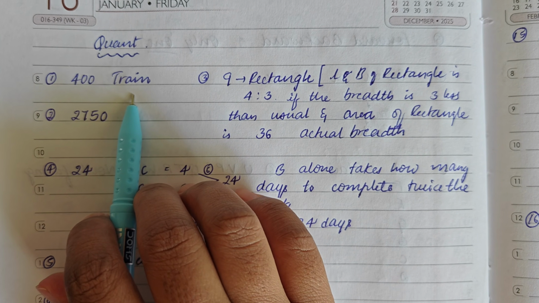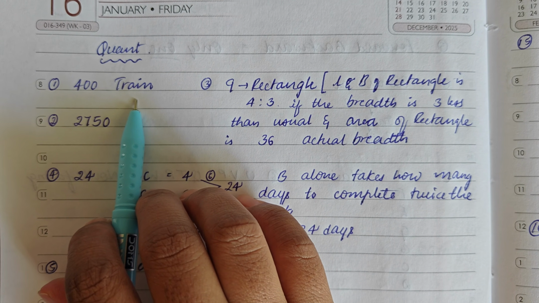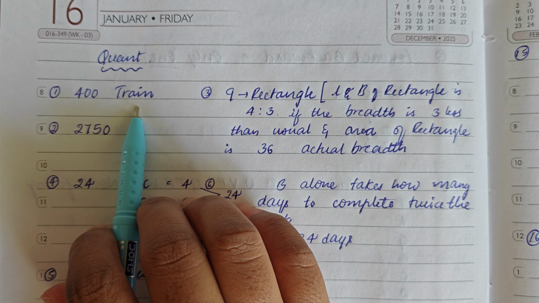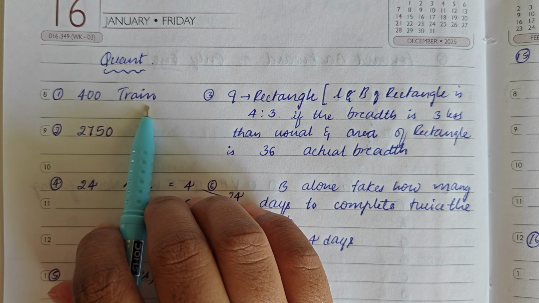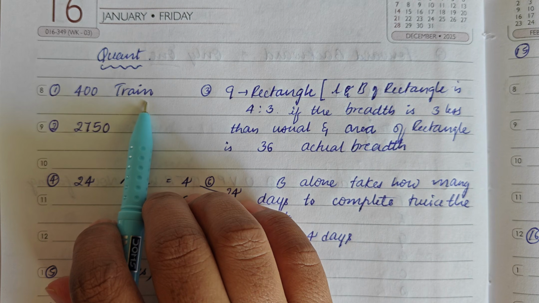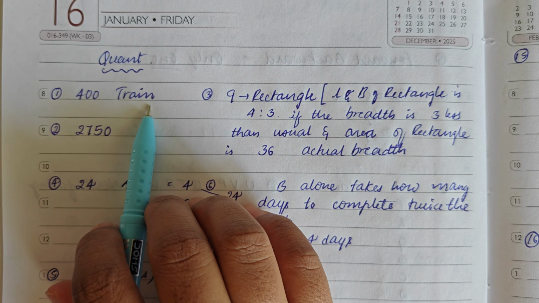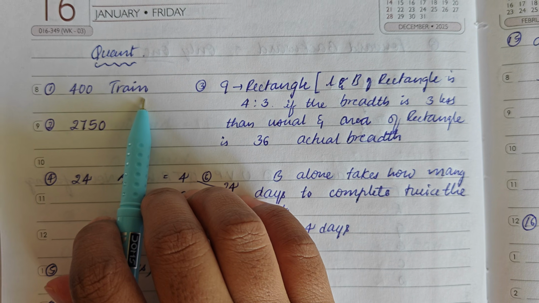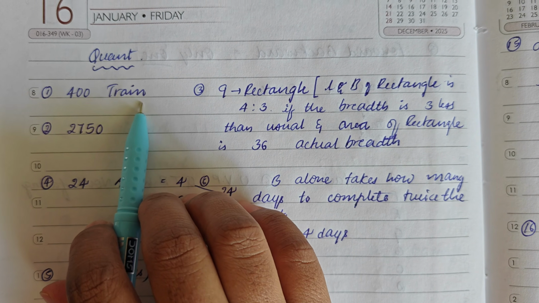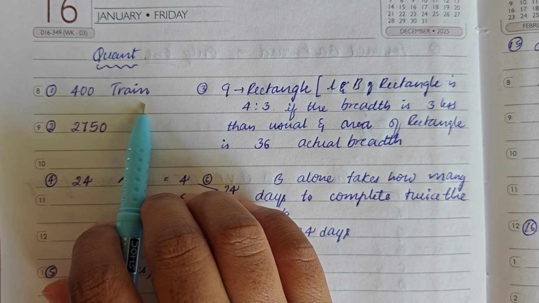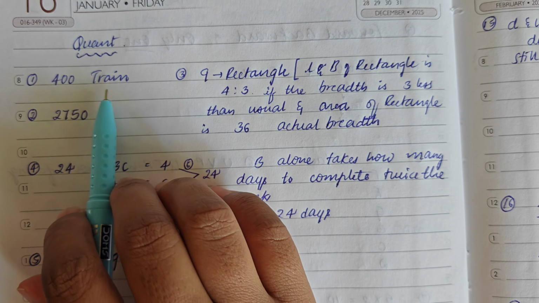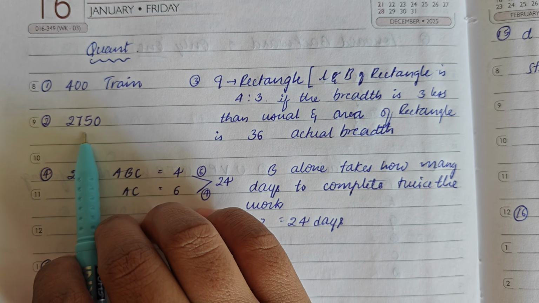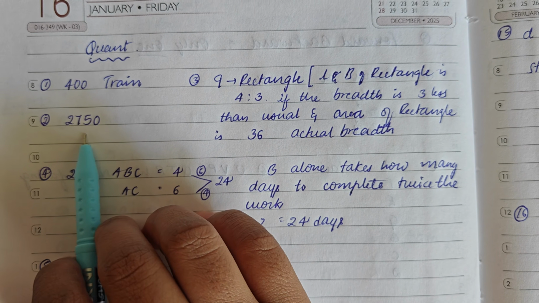So this was a train question. The length of the train was given, and it crosses a pole or a person in some seconds, and after that the speed is reduced by something. They had given the time and the reduced speed, and we have to find the length of the train. For that I got 400. Then one answer I got was 2750. I don't know which question I got this for.